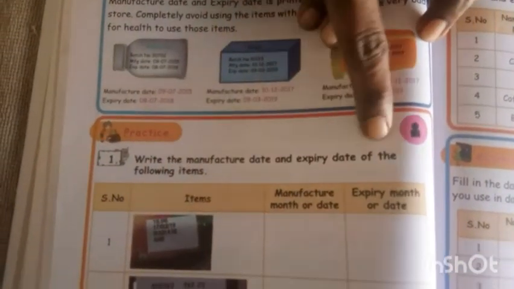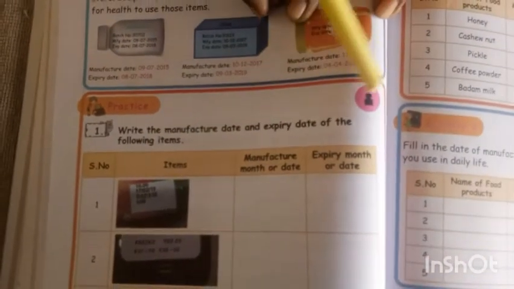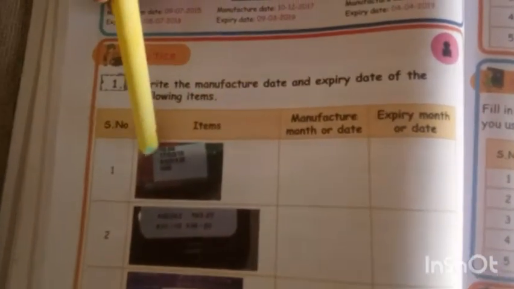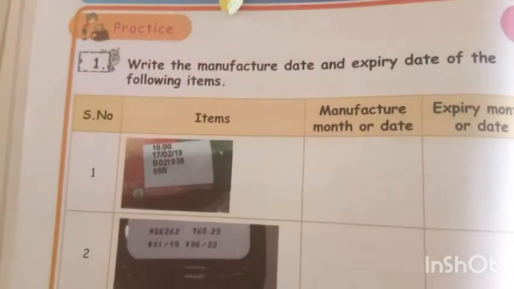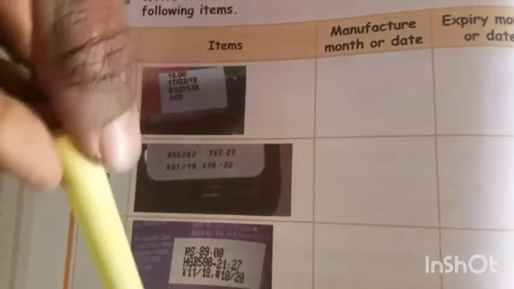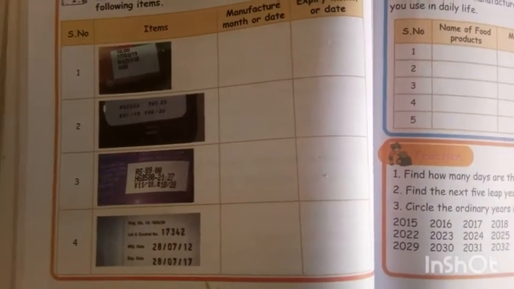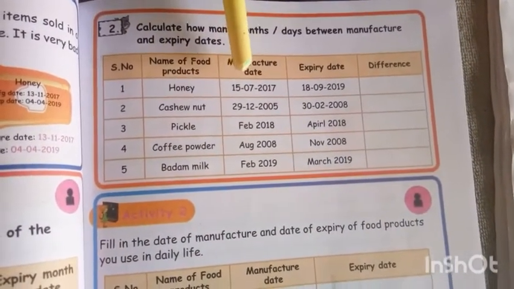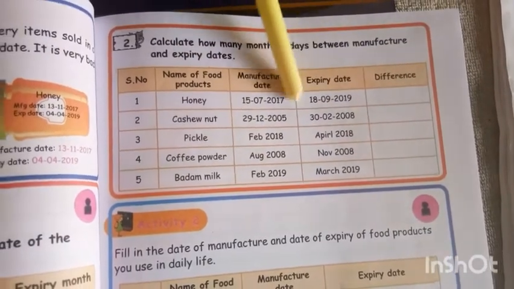In your book, again they have given a practice. Write the manufacturing date and expiry date of the following items. See here, it's a manufacturing date as well as the expiry date. Similarly, this place also and everything, you just check it and write it here. Now the next thing is, in your practice they have written honey is this, manufacturing date is this one and expiry date is here. Similarly, you can see here, what is the manufacturing date? It is May 19 and April 21 is the expiry.